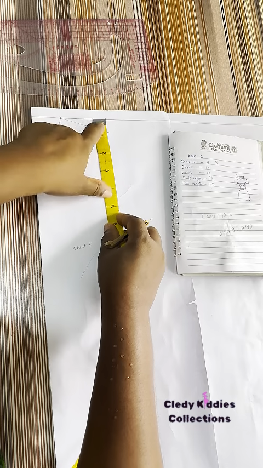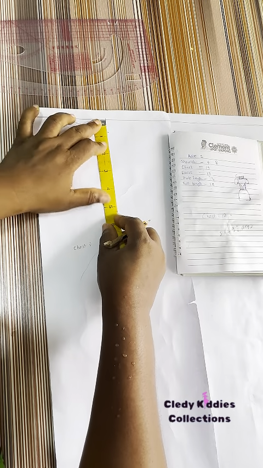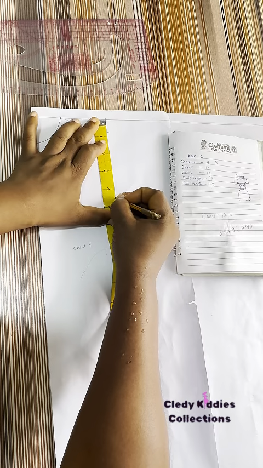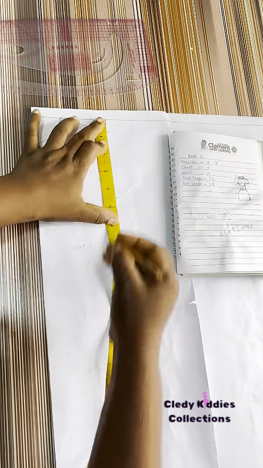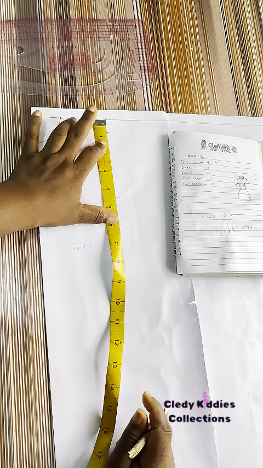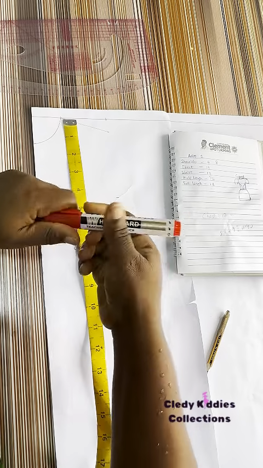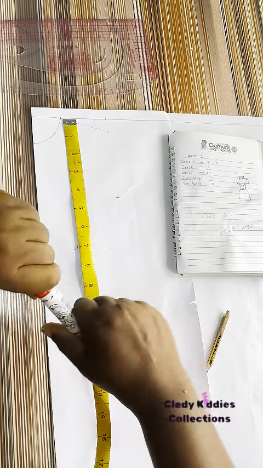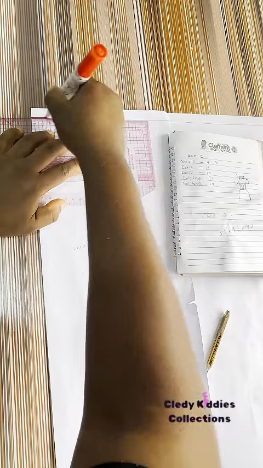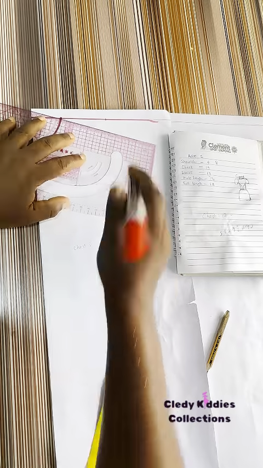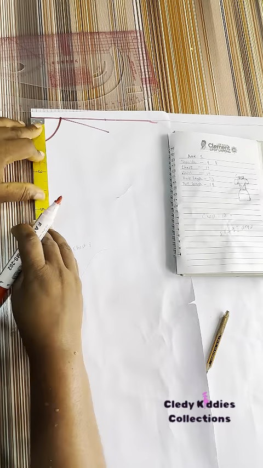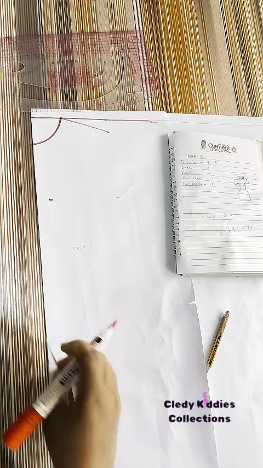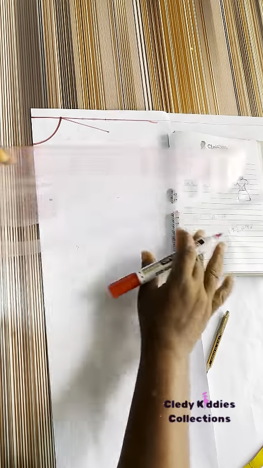This child is not really big, so I'm just going to start from the starting line to mark out my 4.5 inches. Maybe at this point I should use a marker so it's easier for us to see the lines better. I'll take that same 4.5, bring it all the way down and mark it.